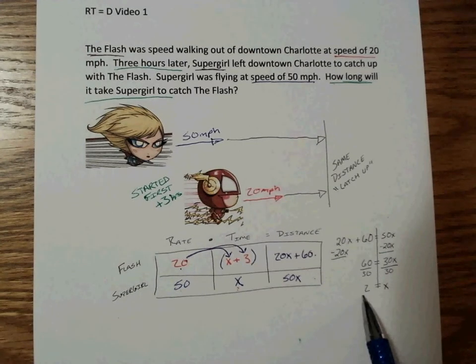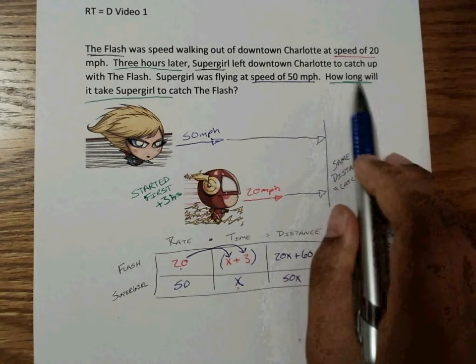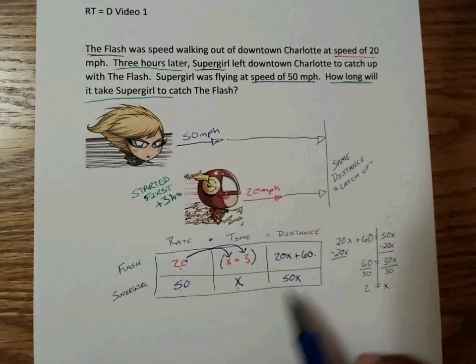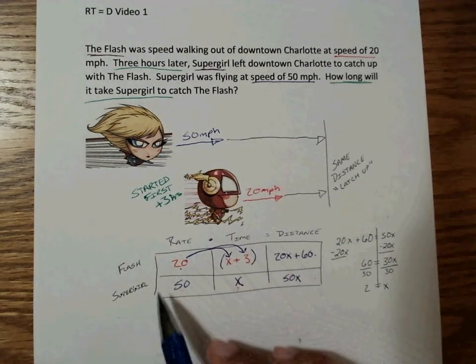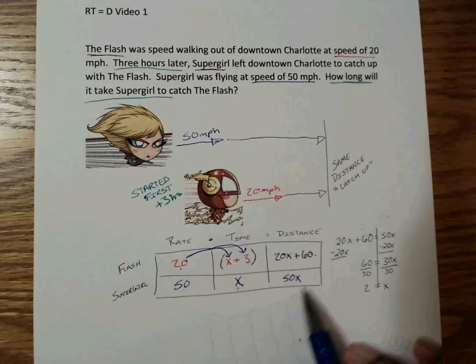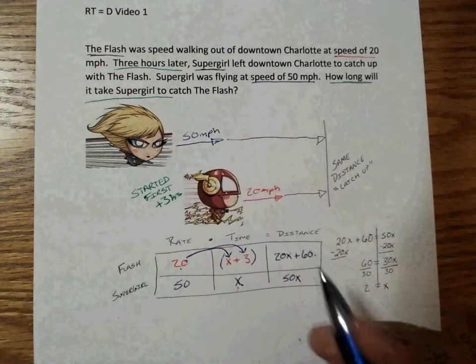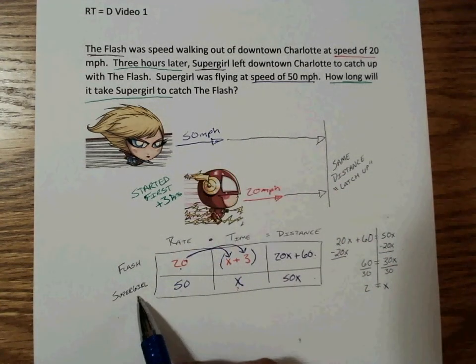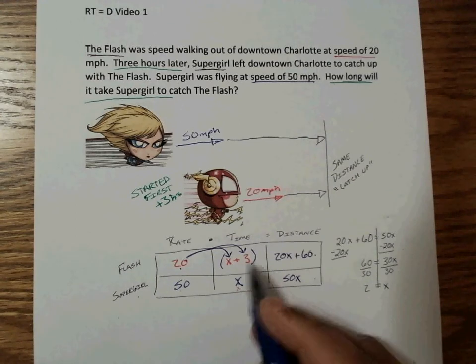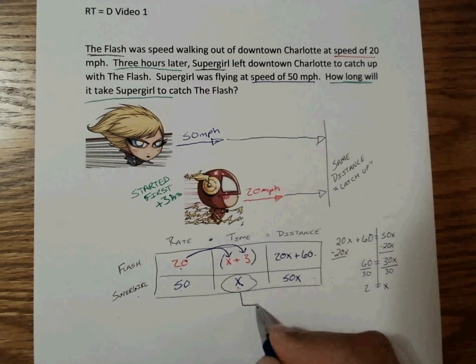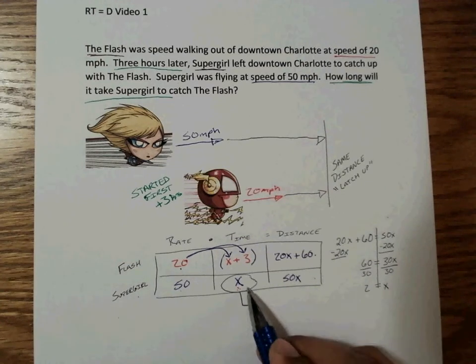So let's go back to the problem because I know we have x is equal to 2, but let's make sure we're fully answering the question. The question says, how long will it take Supergirl to catch the Flash? The great thing about this table is that all our answers are going to reside in this table. So we look at Supergirl and we look at her time, and her time is just x.